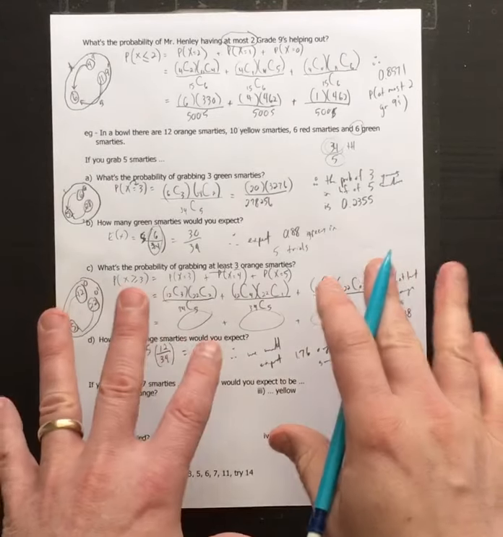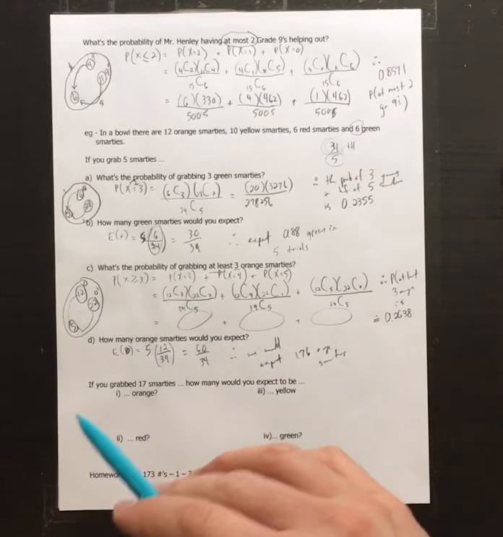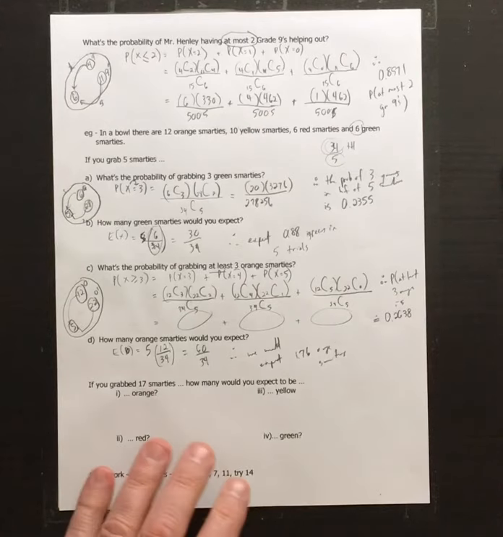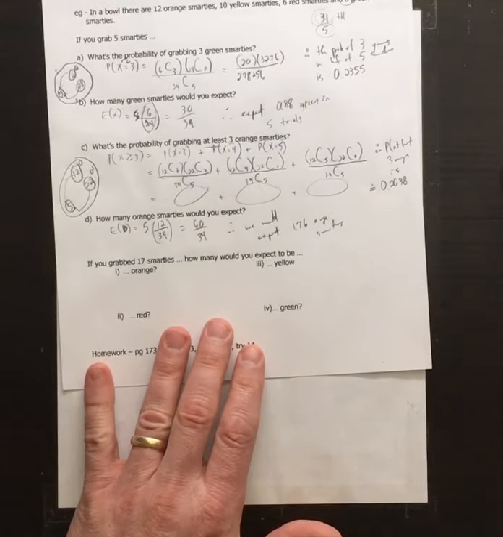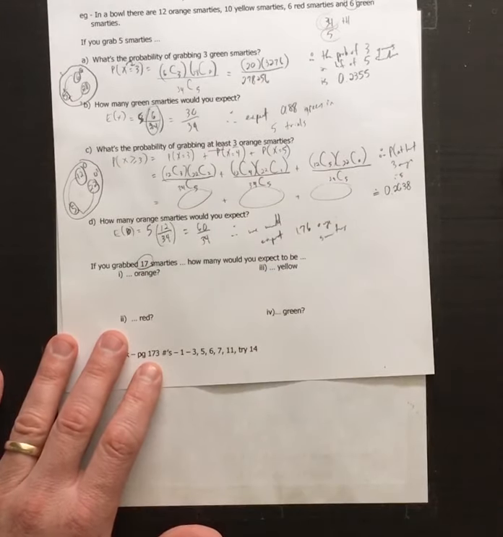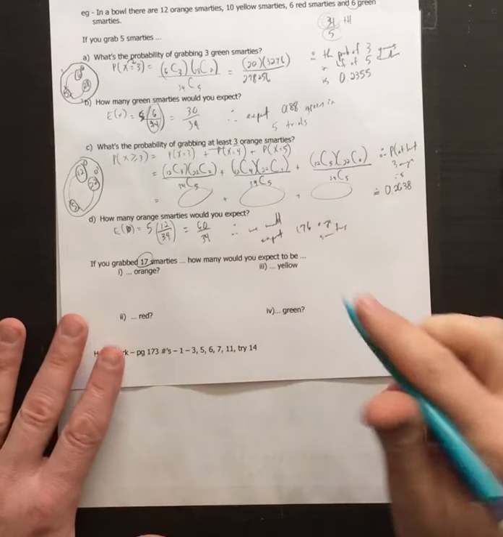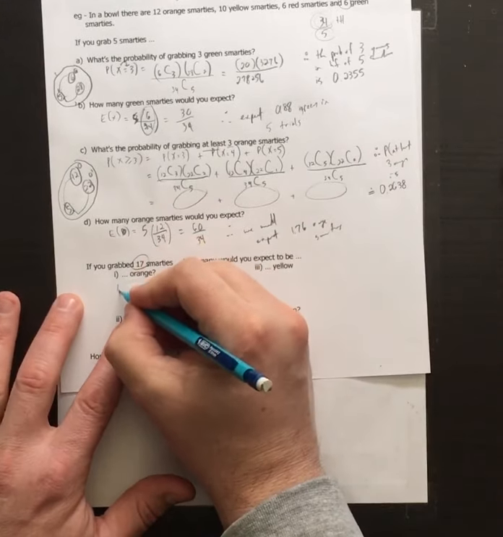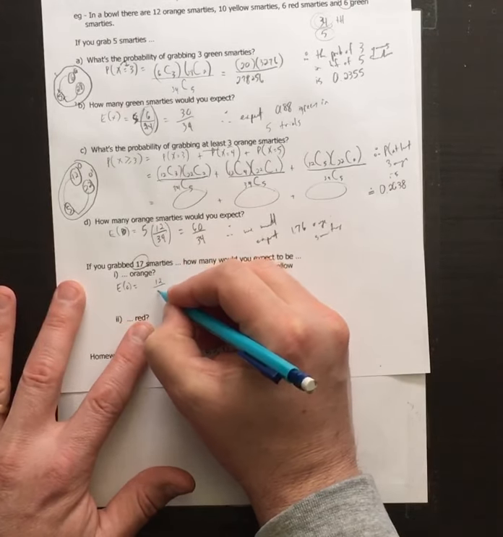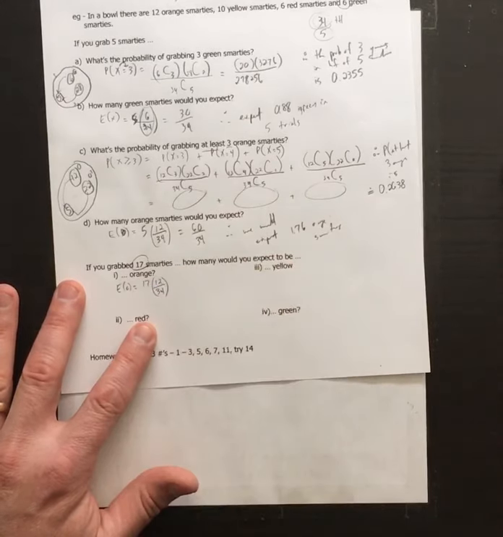Again, sorry about my writing. The numbers are at least clear. Have a look at the nice, beautiful problem set, solution set that I have to these notes, and you can see them a little bit better. Just to simplify the whole idea of expected value, if we grabbed 17 Smarties, how many of those would be, from the same package that we had, orange? The expected number of orange is going to be, again, the probability of orange, still 12 out of 34, multiplied by my 17.